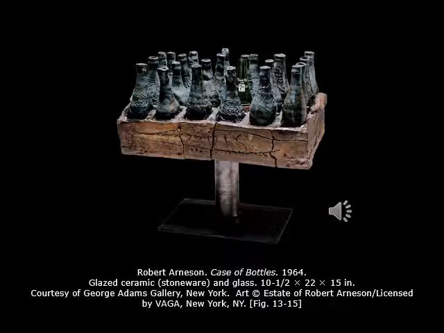So if you look at this piece, this is a case of bottles. It was done in 1964. It's a ceramic piece, and basically he took clay and made it look like bottles in a case. And then he fired it and he created the cracking in the kiln that you see with the glaze effect to make it look old.